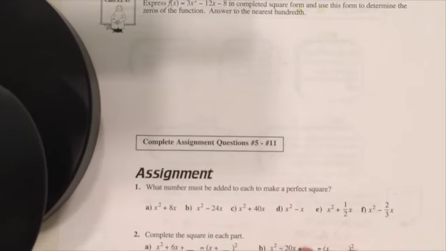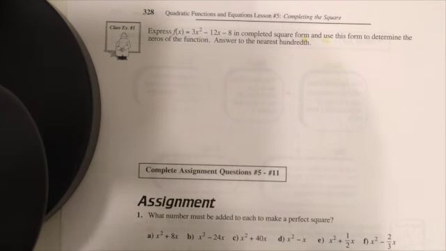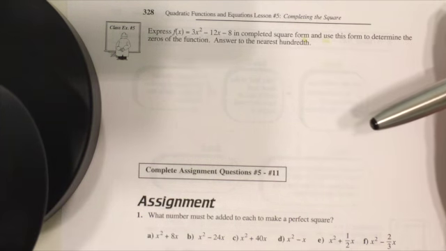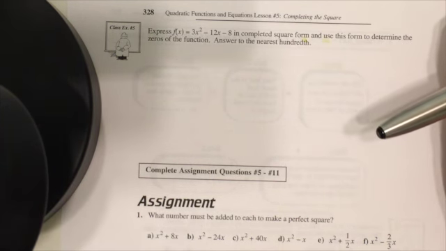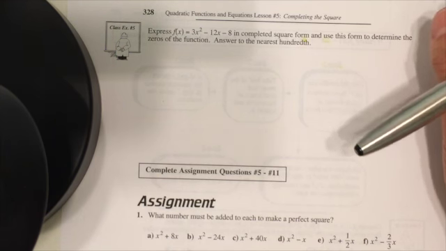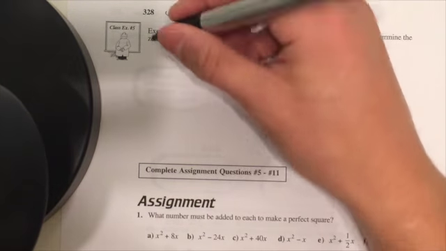Okay, let's do this last question though. Express f of x equals 3x squared minus 12x minus 8 in completed square form, and then use this form to determine the zeros of the function. Okay, so if we're looking for the zeros, we're basically going to have to factor it out and solve for the zeros. So let's start.